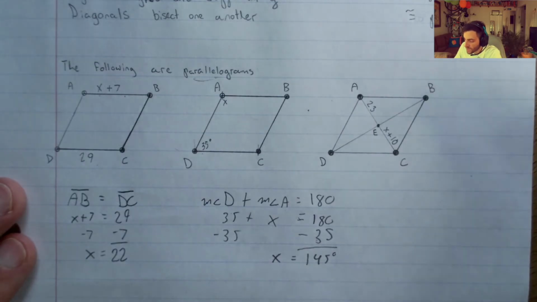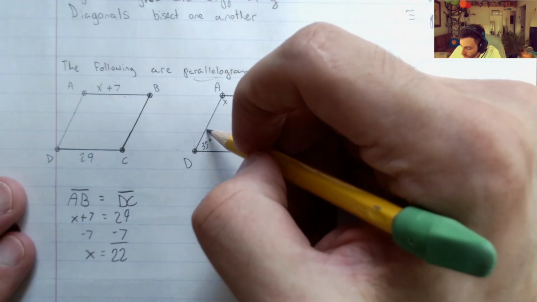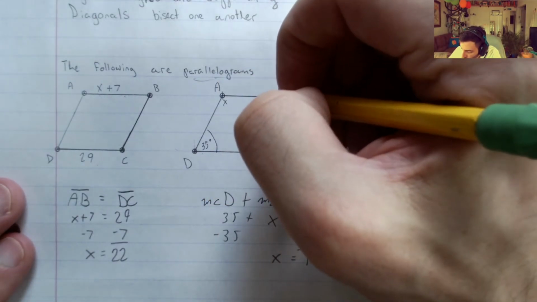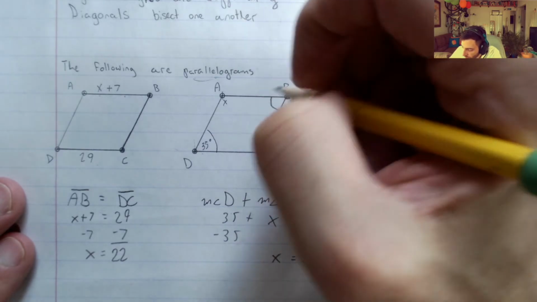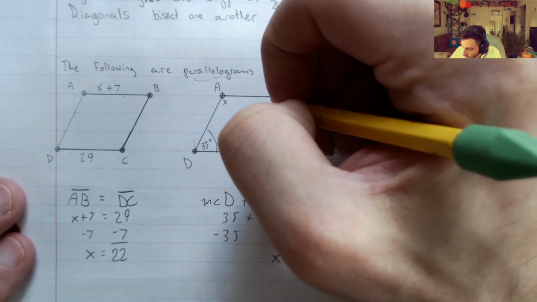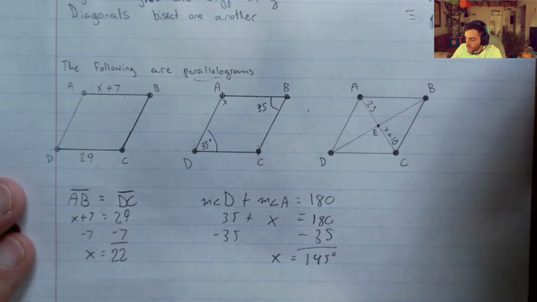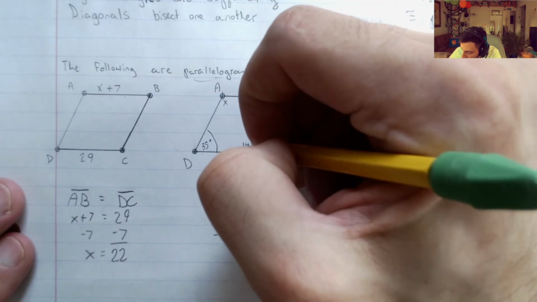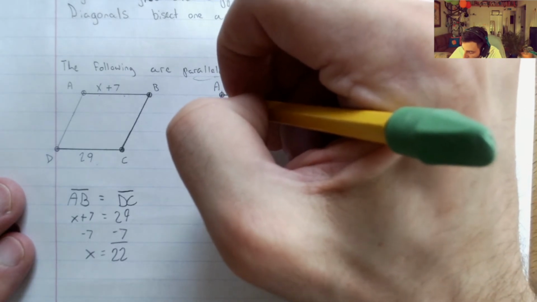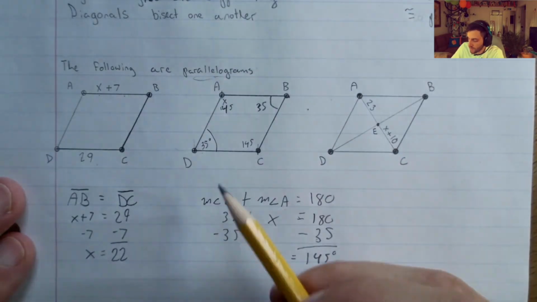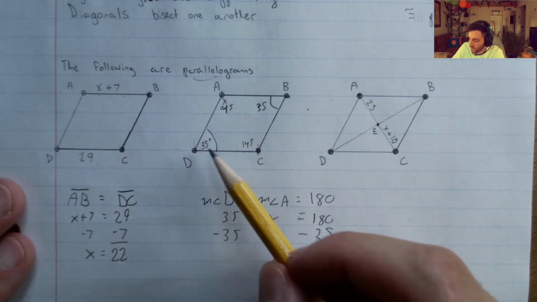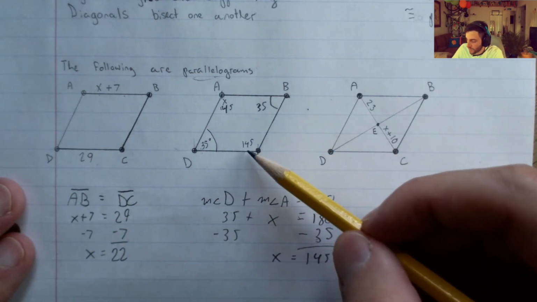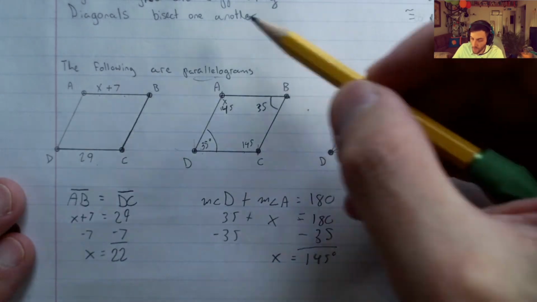One thing that we could also say in this particular example, since we have a parallelogram, is that we could theoretically solve for angle B and say that's 35 if we wanted to. Since we have another pair of opposite angles, we can also go ahead and say that we got 145 as well. So 35 plus 145 gives us 180, 145 plus 35 gives us 180, so on and so forth.